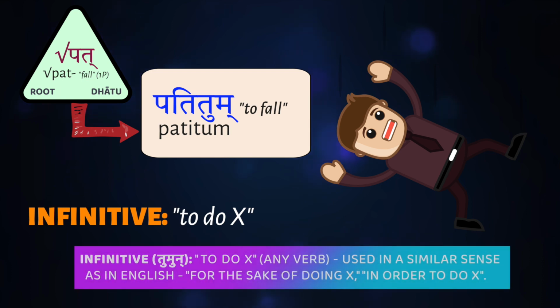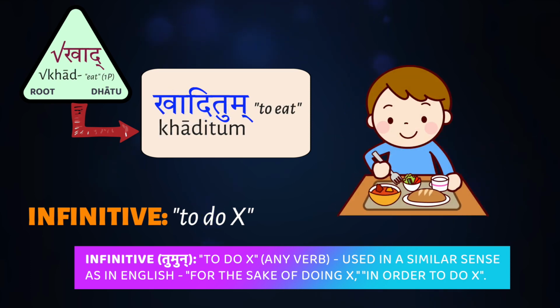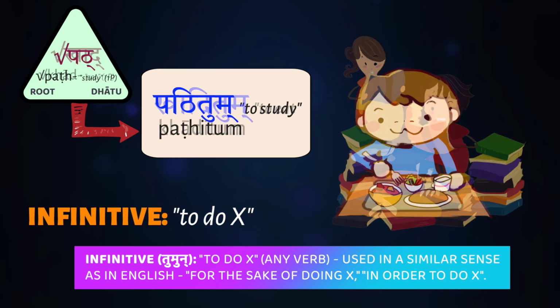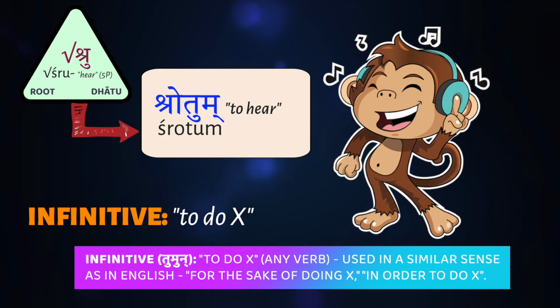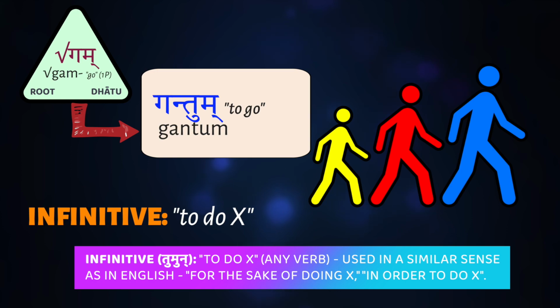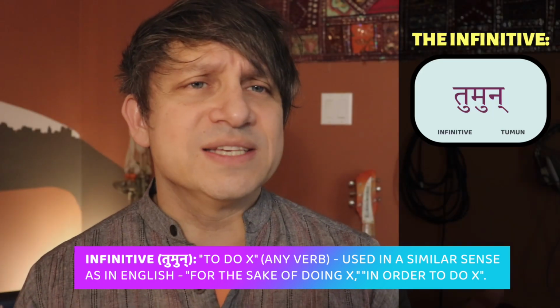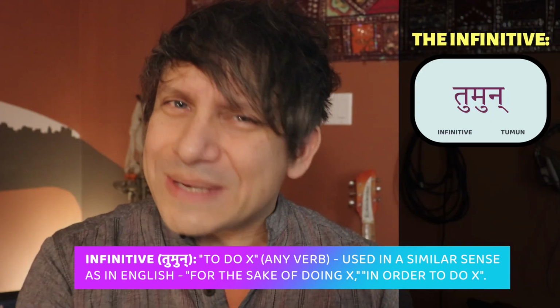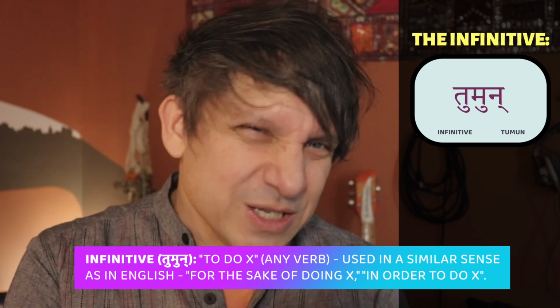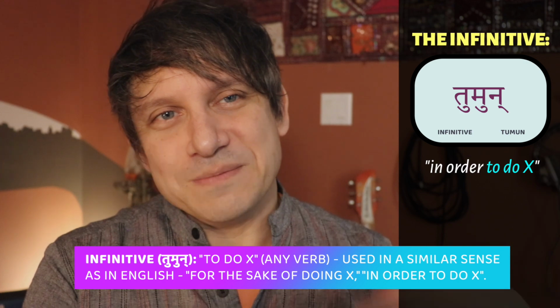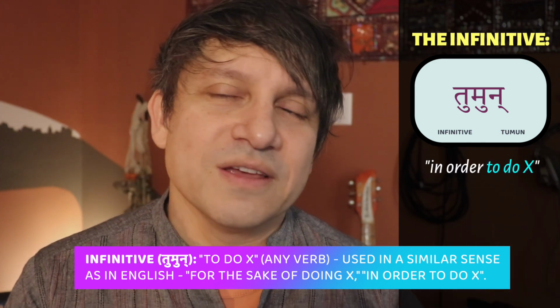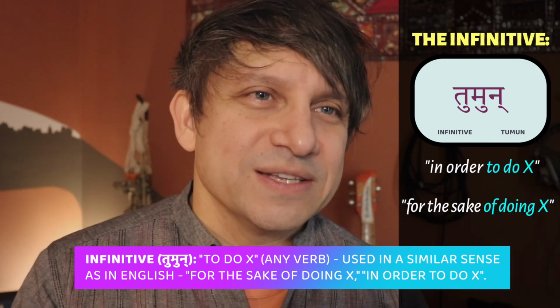The basic meaning of the infinitive in Sanskrit is "to do X," where X is your verb. So khaditum, to eat; patitum, to study; datum, to give; shrotum, to hear; gantum, to go. In Sanskrit, this tumun gets used in a lot of the same conditions that we'll find the English usage of "to do X." So, for example, often we'll find it in the meaning of in order to do something, for the sake of doing something.